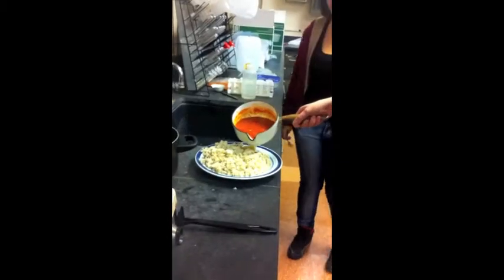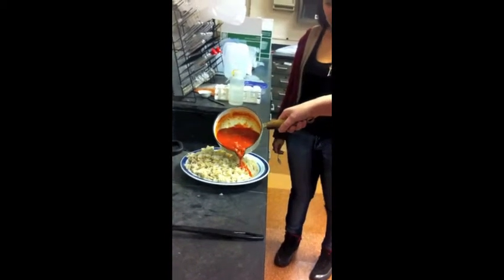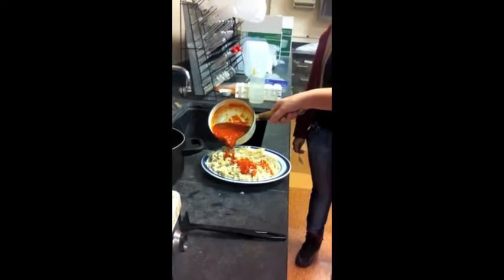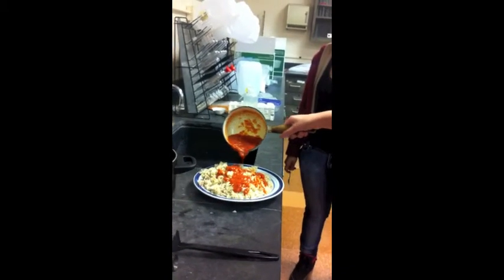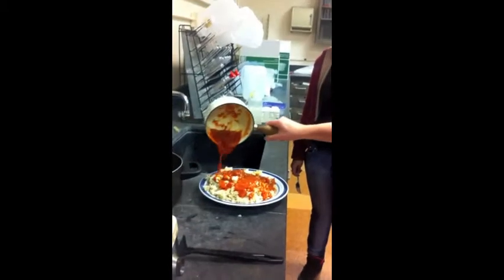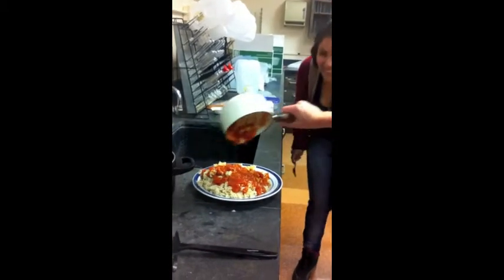So the pasta sauce is finally warmed up and is bubbling. That's how you can tell. Just spread it all over the pasta. It's going to be delicious.